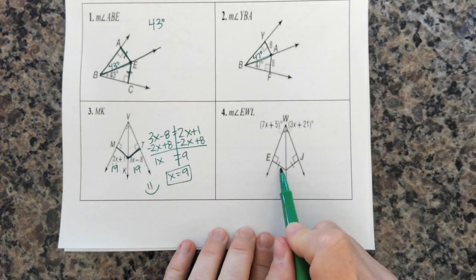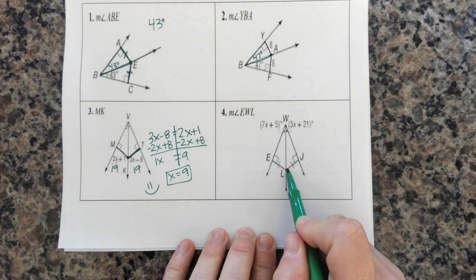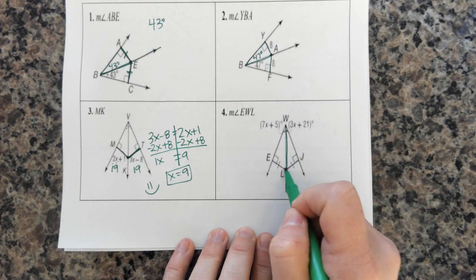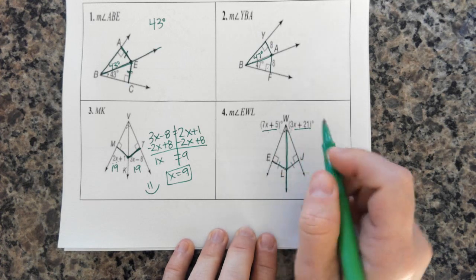You've got these two, right? These are equidistant. You've got your right angle. So you know that this has to be the angle bisector, since these two segments are congruent. So I know that these two angles have to be equal.